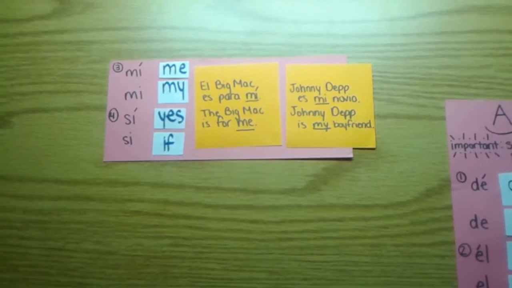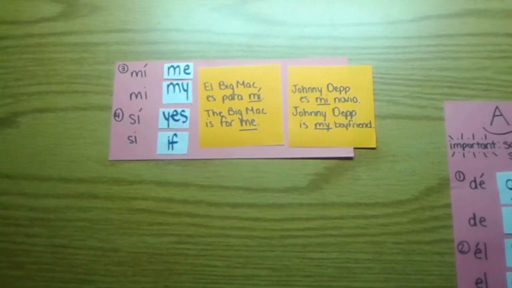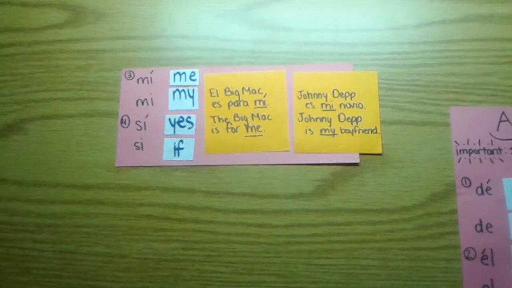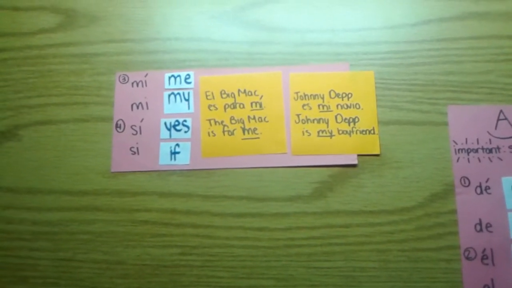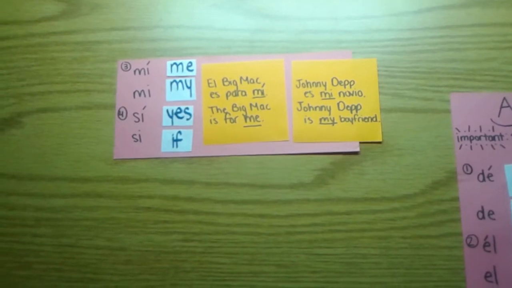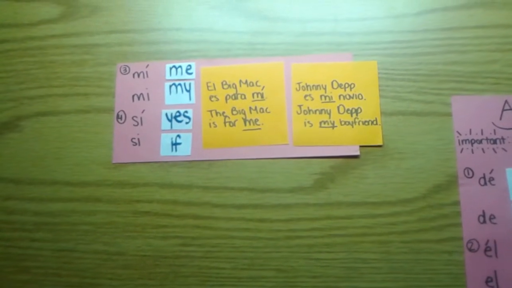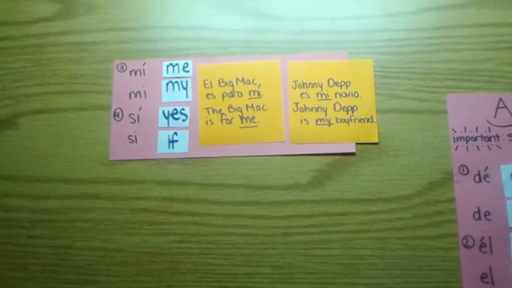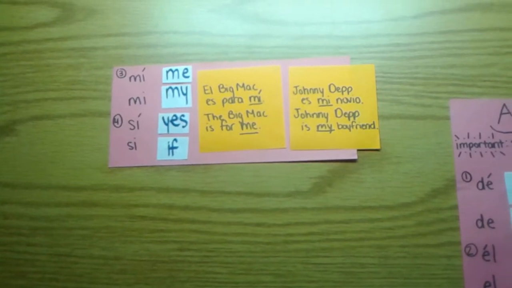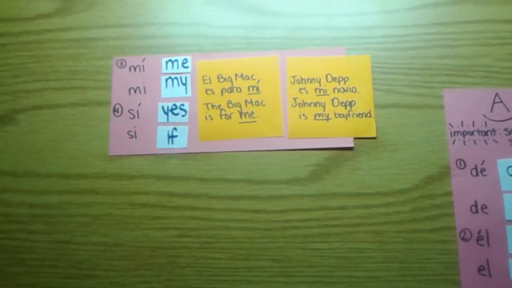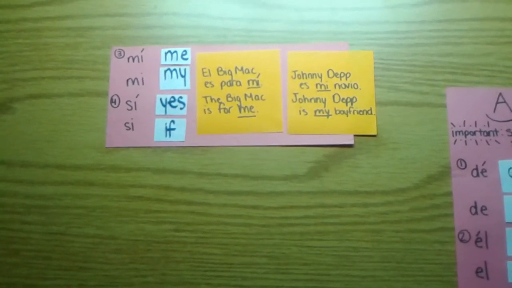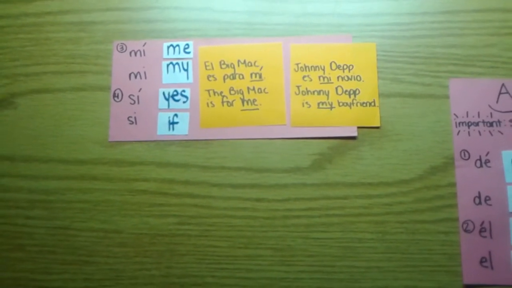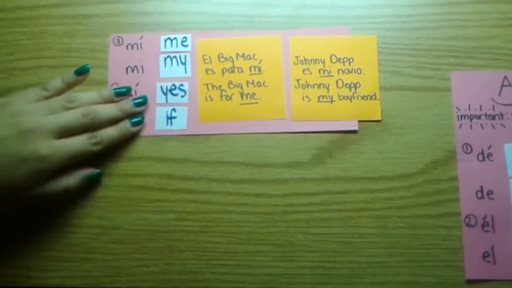So Johnny Depp es mi novio, or Johnny Depp is my boyfriend. So mí with an accent is referring to yourself, and mi without an accent on the I is referring to something that you have, whether it be a boyfriend, a cheeseburger, or anything of that sort.